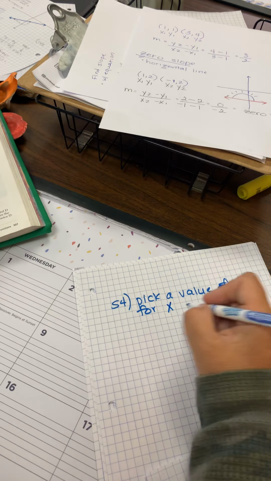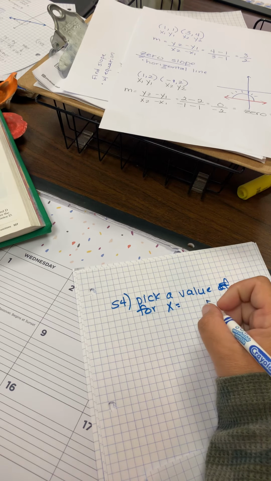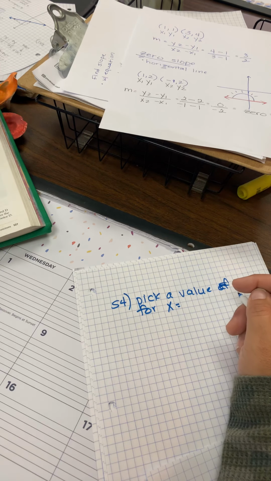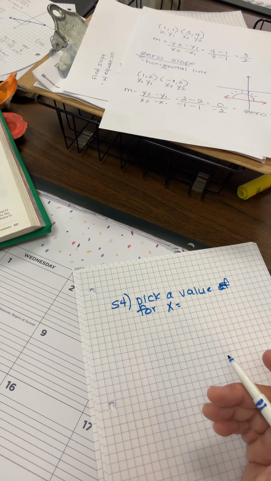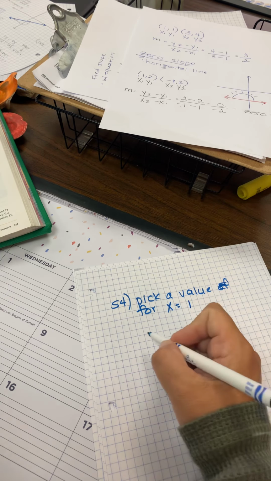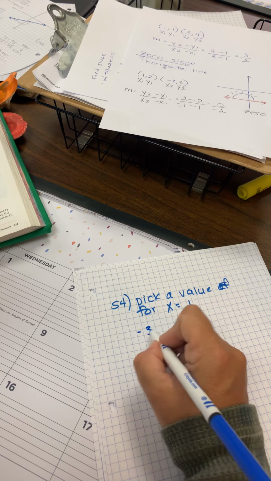An easy one for x to plug in is 1 or 2, something small. The only number you cannot use for this one is -1 because we already did -1. So you're picking any number for x, and you'll see why in a minute once we actually graph it. So an easy number for x is +1. So I'm going to plug in 1 back into that equation again.